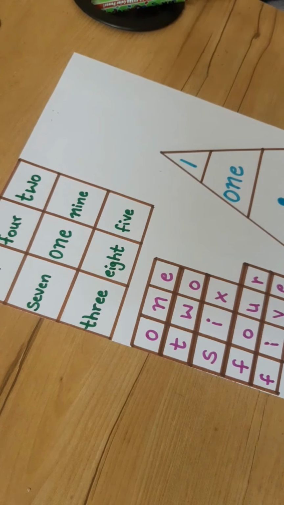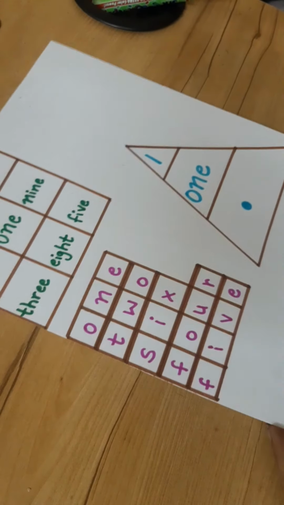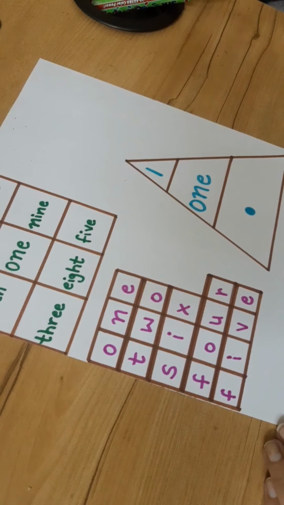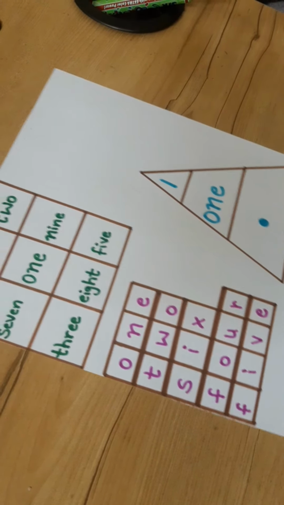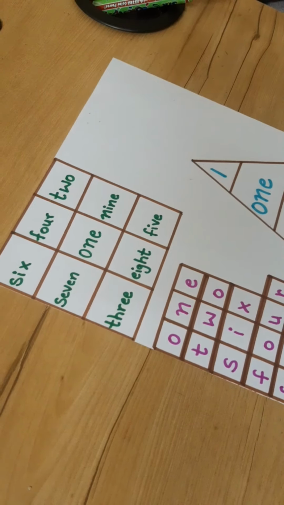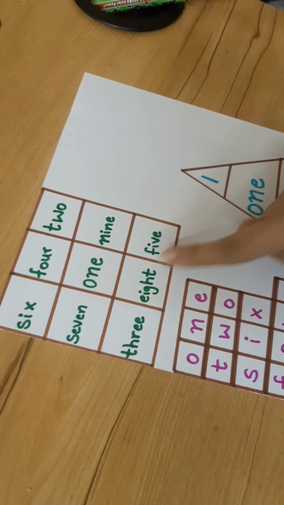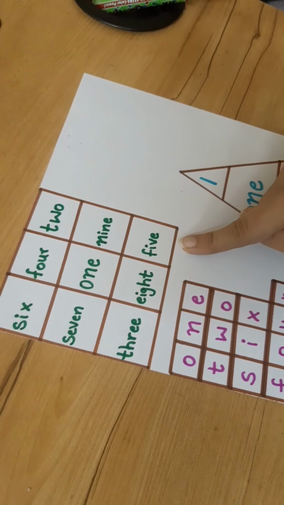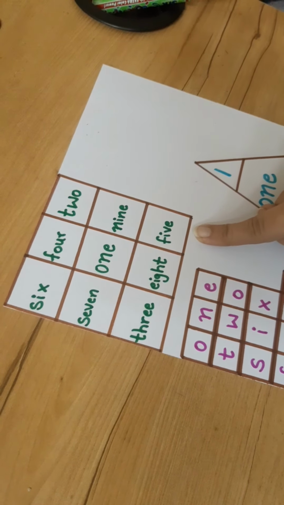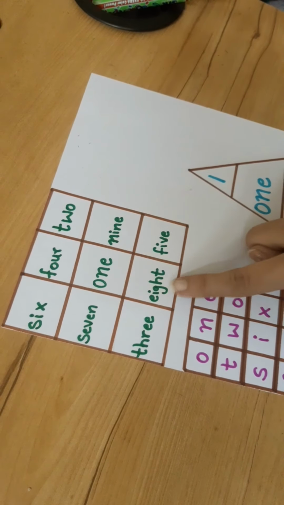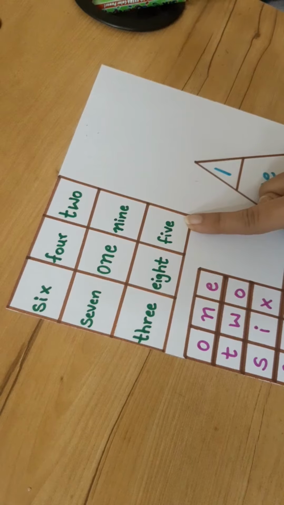So first of all, I have taken this A4 sheet, or you can take any colored sheet also. But I have taken this white sheet because a colored sheet will distract your kids because of the colors. So just use the white sheet if possible. I have drawn here a square of 10 by 10, and there I have written the number names, the spellings from 1 to 9, and I have jumbled them like 6, 4, 2, 7, 1, 9, 3, 8, 5. So this you have to draw first.